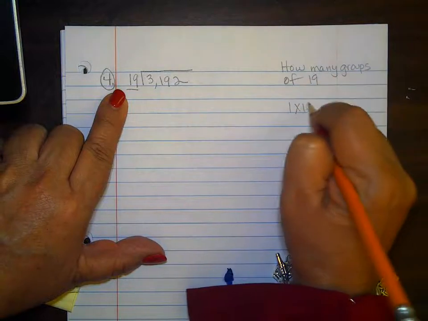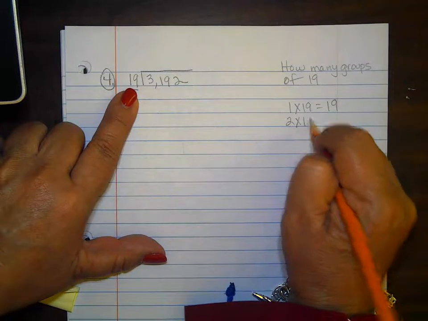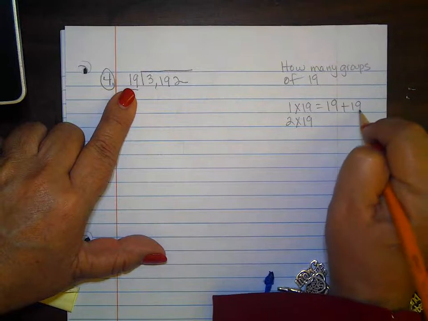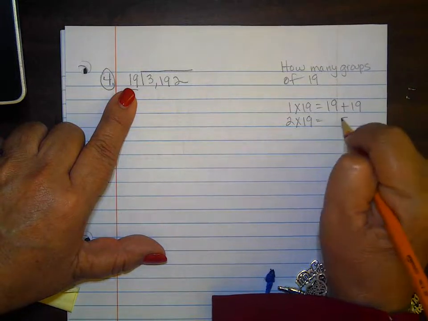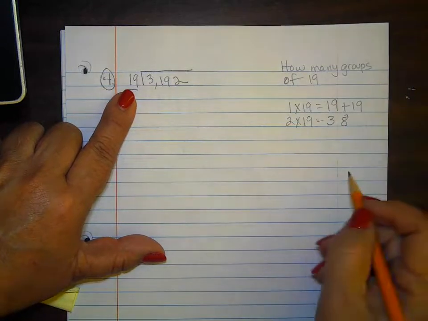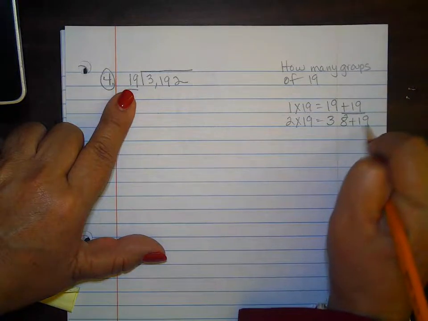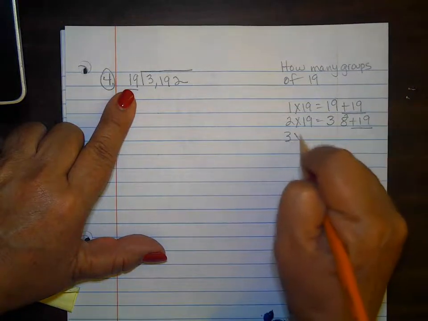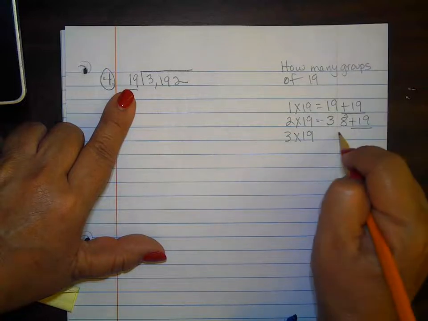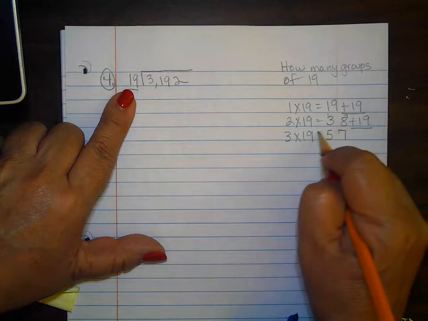So I have 1 times 19 equals 19. 2 groups of 19 is the same as 19 plus 19. So 9 plus 9 equals 18. 1, 2, 3. So it's 38. I need to add another group of 19 to this to make it 3 times 19. 9 plus 8 is 17. 3, 4, 5. So that equals 57.